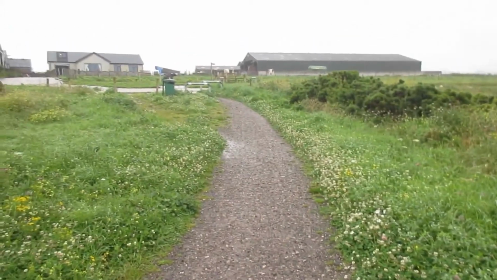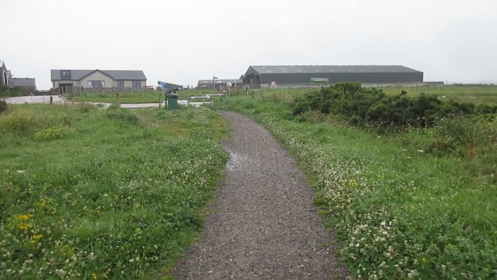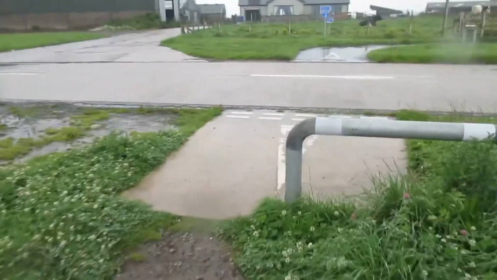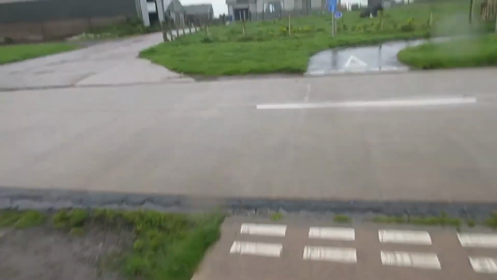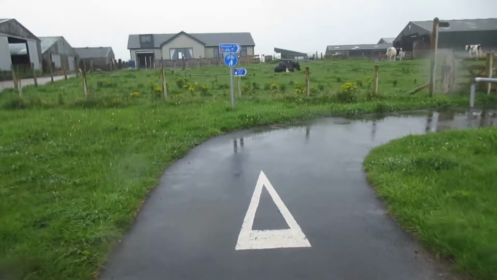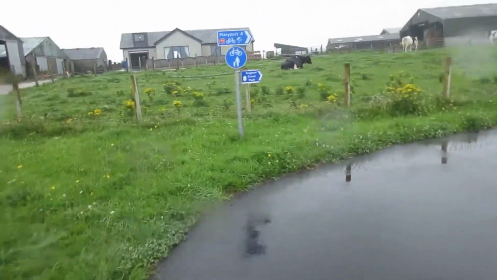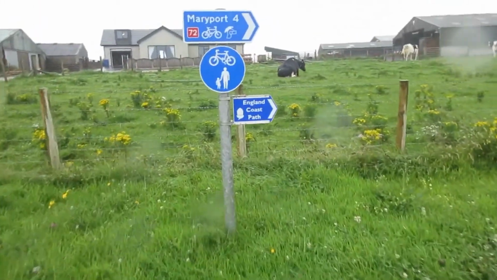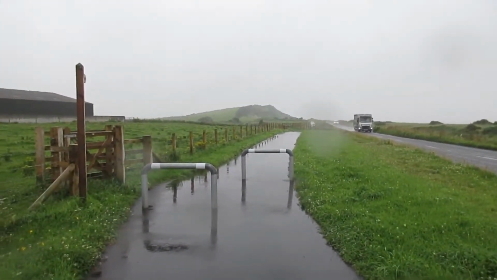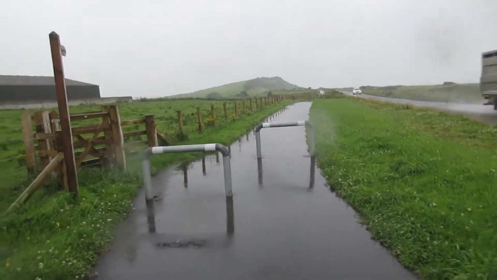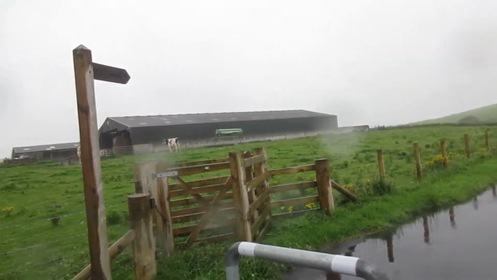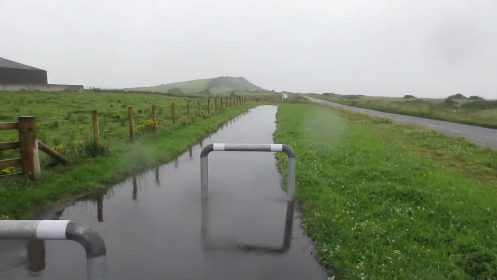So it's suggesting we cross over the road here and follow the cycleway. So here's the crossing over of the road. Quite a busy road. We get across before any traffic comes. It is signed here, England coast path, so that's all right. At the moment we'll follow it, and it goes off on a nice tarmac section for a short way. Ignoring the public footpath sign there, we shall follow the cycleway.